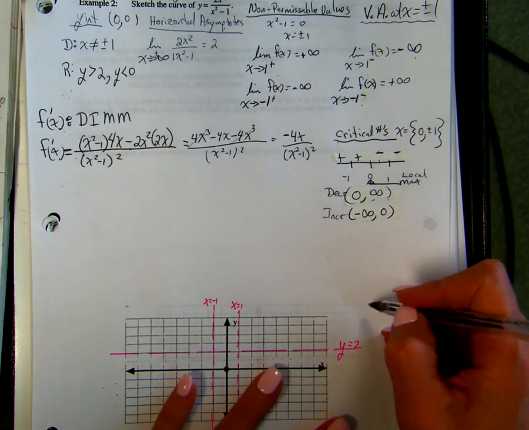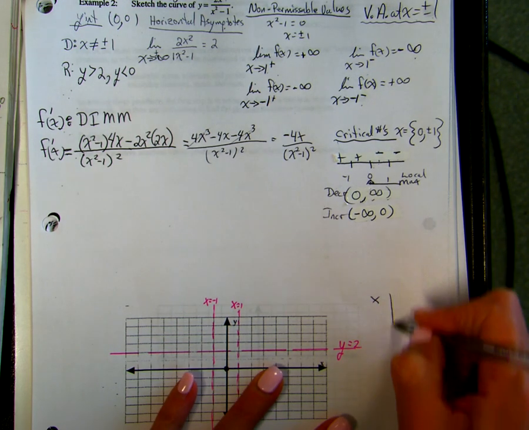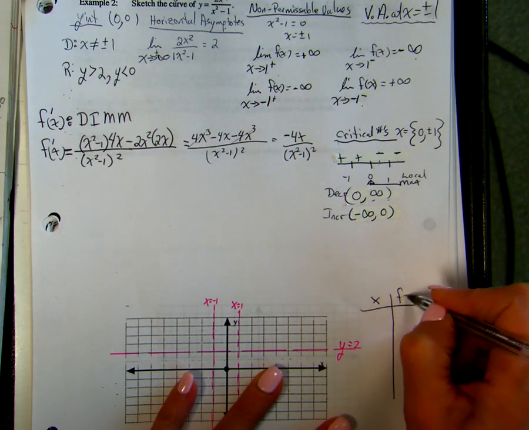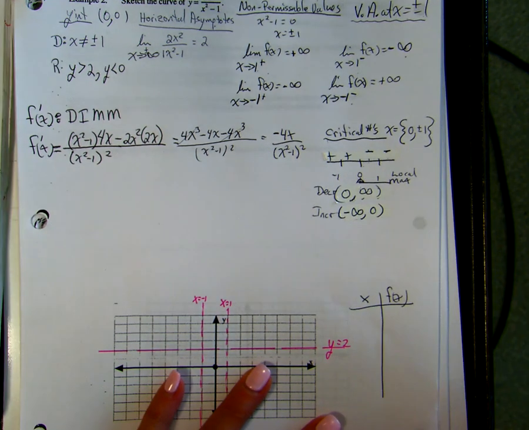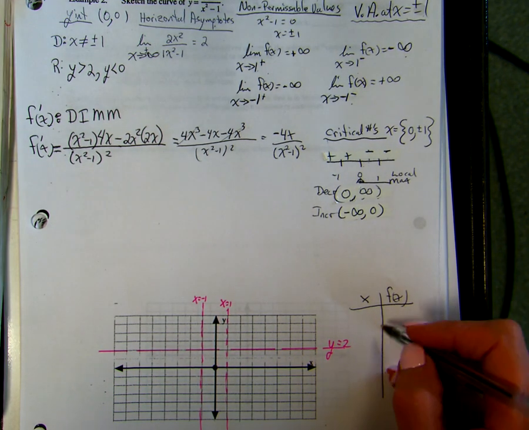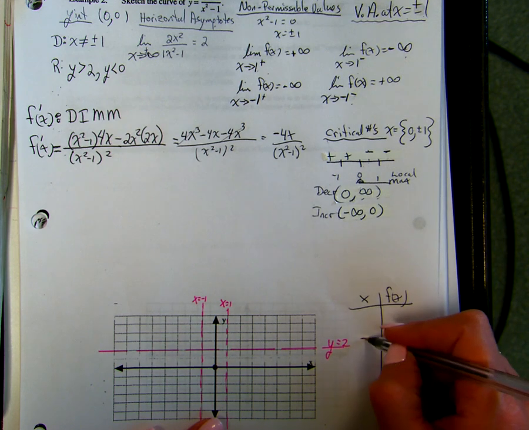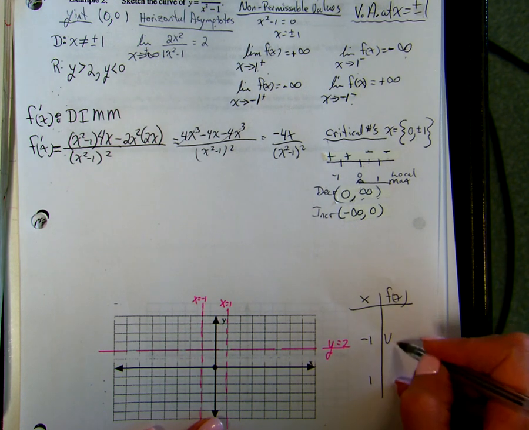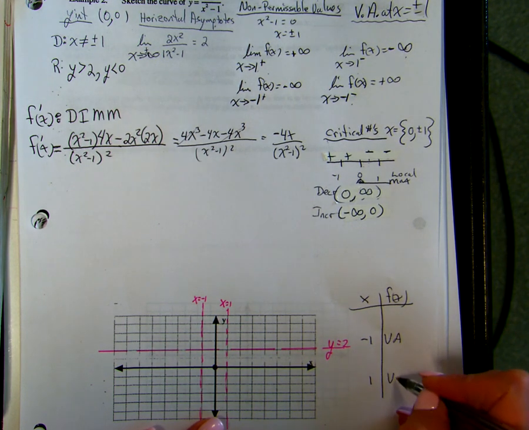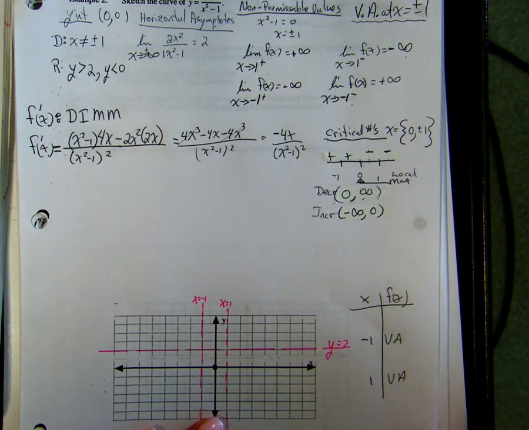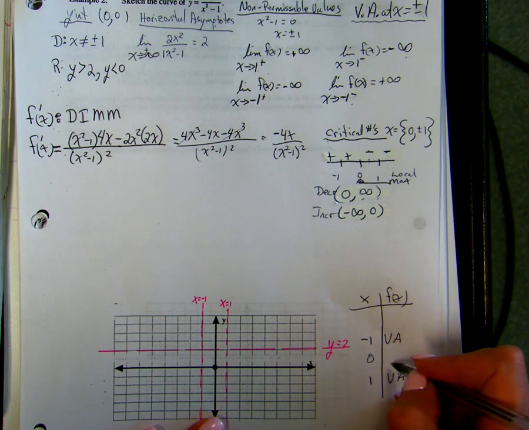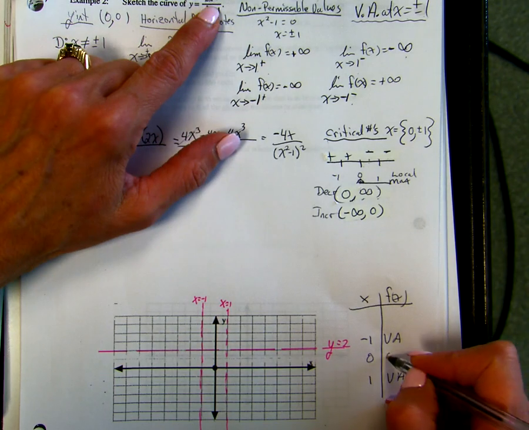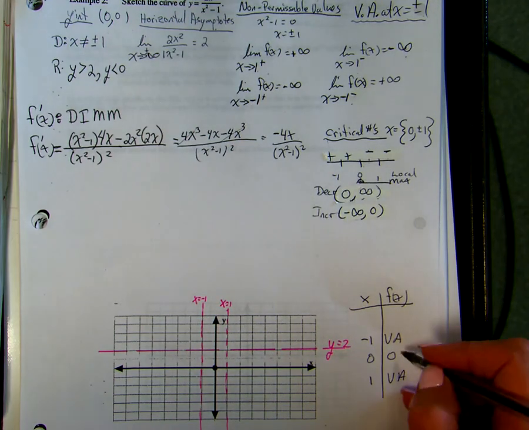Okay, and then maybe I'm just going to keep track of these numbers as we go. Here's x, and here's f at x. So I've already found vertical asymptotes at -1 and at +1, so the function's not defined there. And at 0, if x is 0, we can see y is 0.